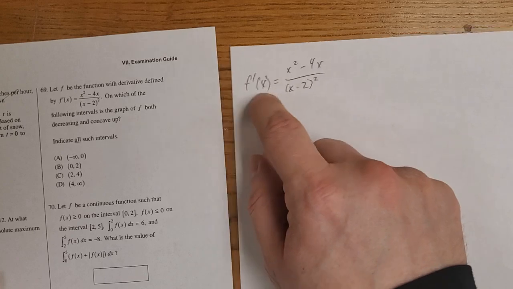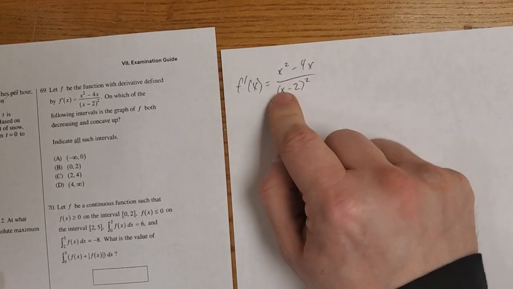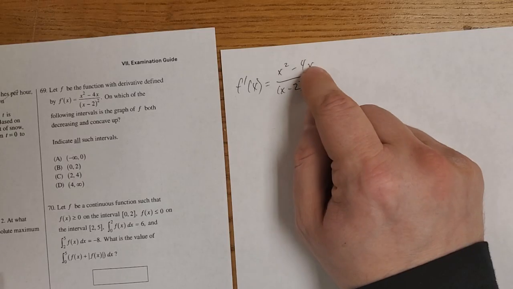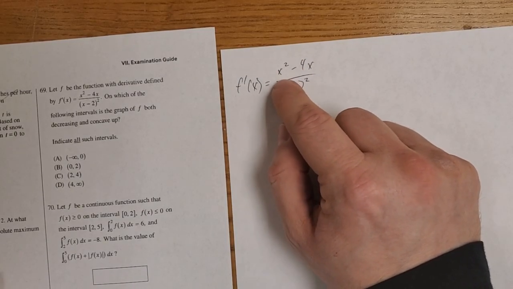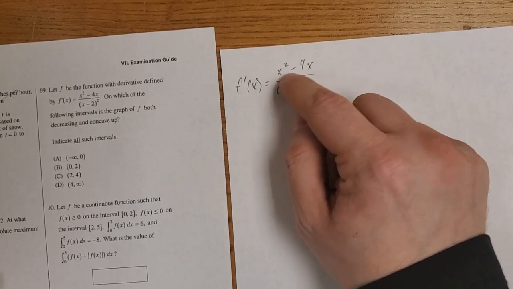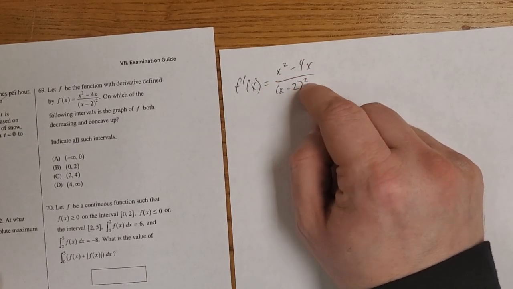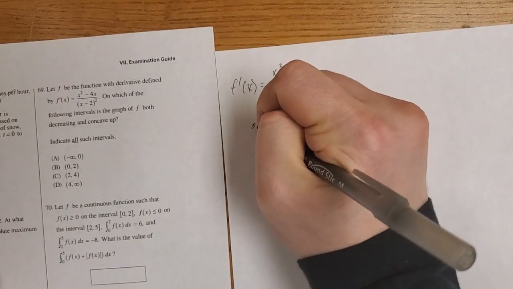Where does this whole thing equal 0? That's obviously going to be at 0 because 0 minus 0, but then it's also going to do something at 4 because 4 squared minus 4 times 4 is still 0. So the two zeros of this are going to be at 0 and 4.